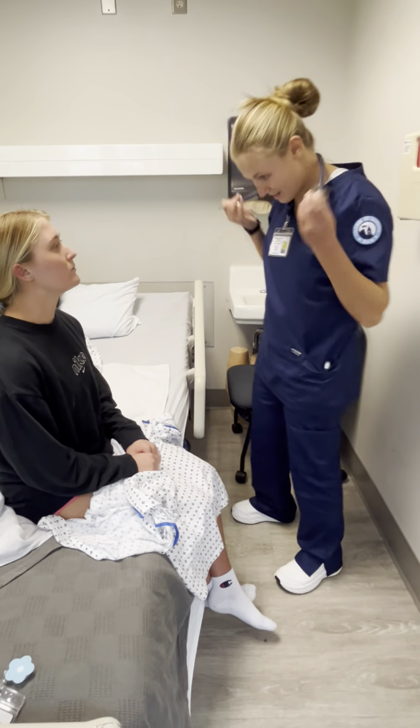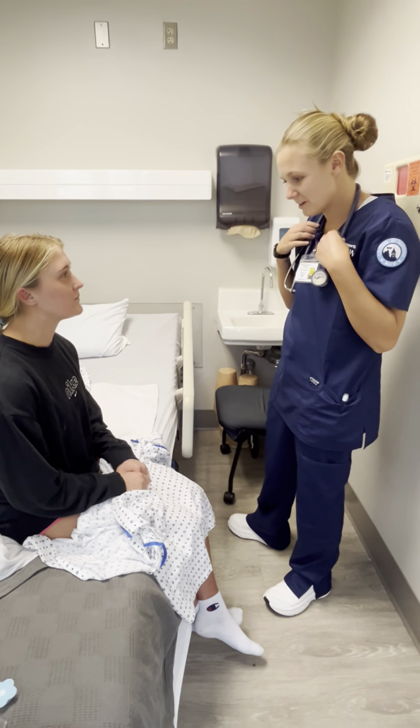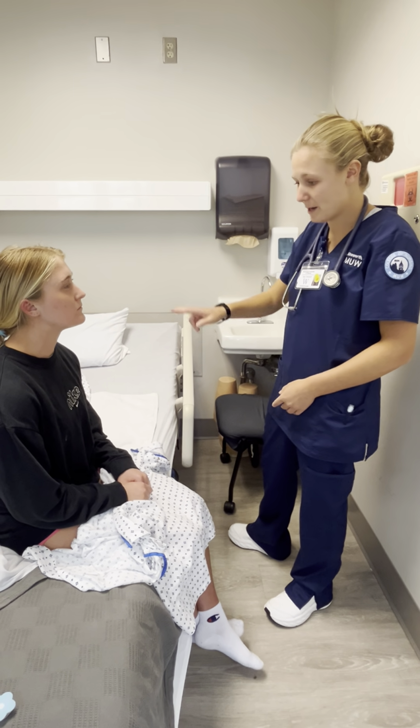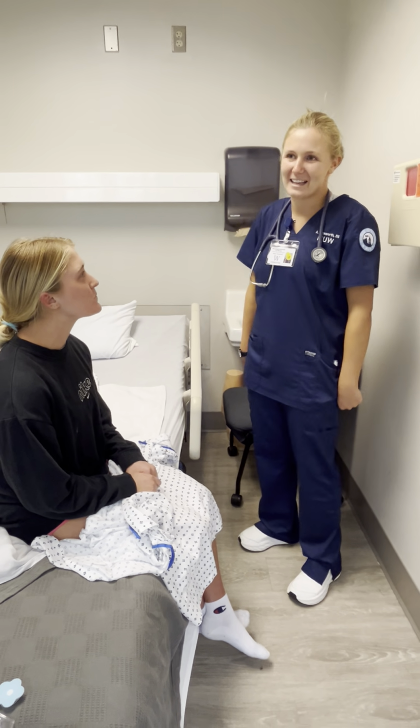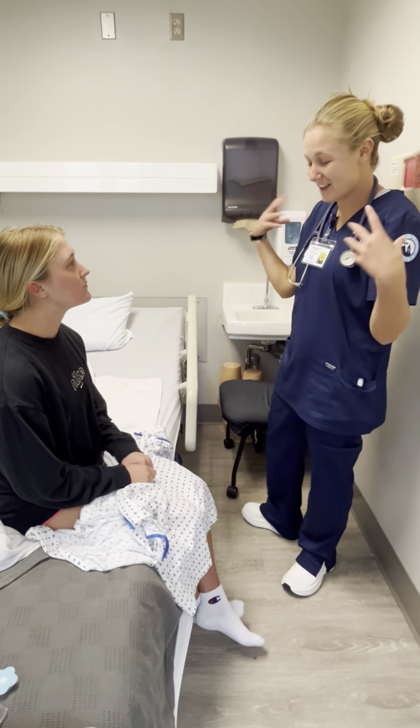Okay, so heart rate is 73 beats per minute, regular rhythm. Your pulse when I was palpating was a 2+. So normal regular rhythm and rate. And so now I'm going to assess your upper extremities.